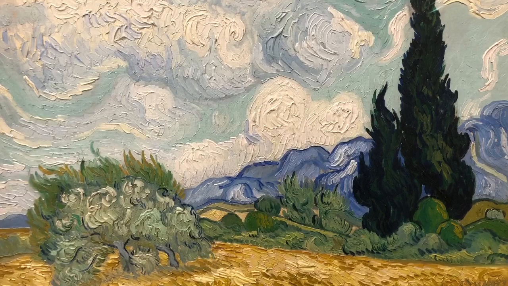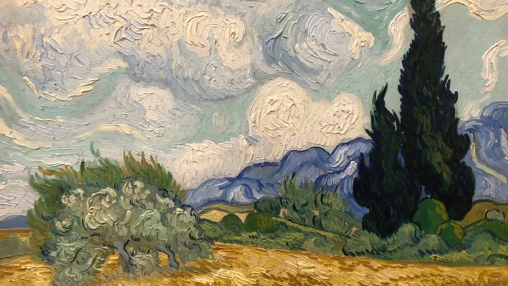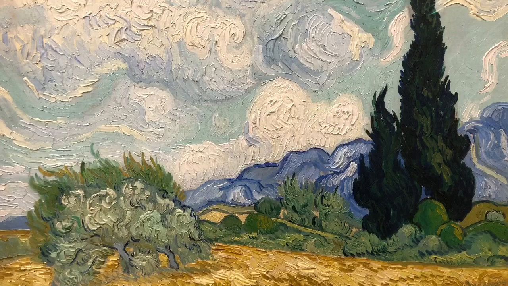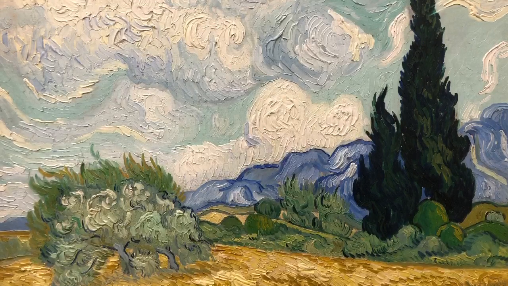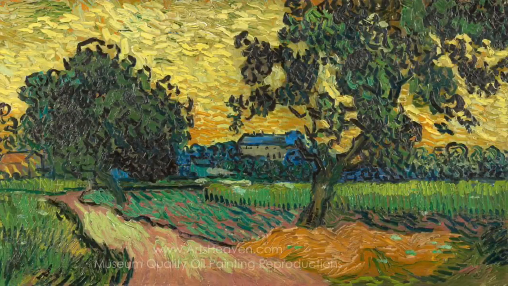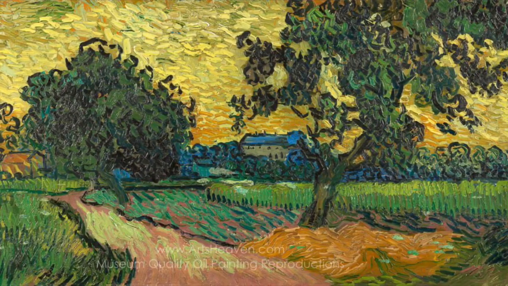Great. Yeah, we see some blue mountains, and we see the sky with white clouds. Great job. Okay, let's take a look at our final landscape by Van Gogh.